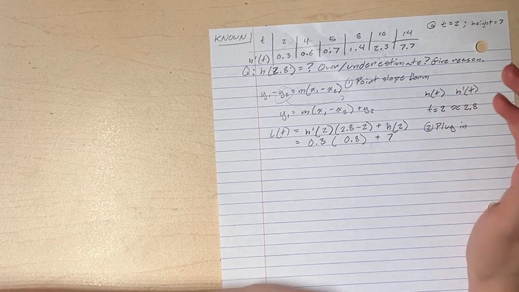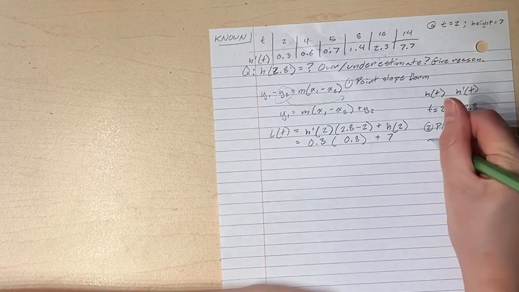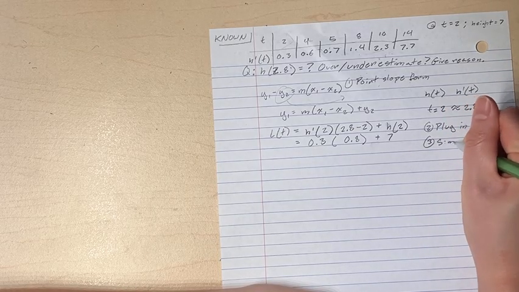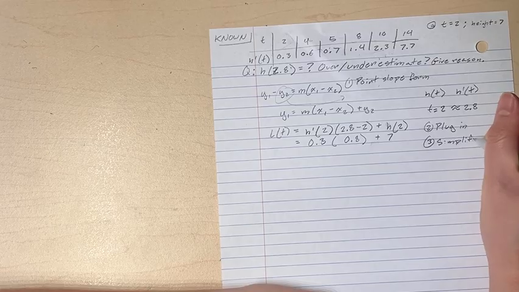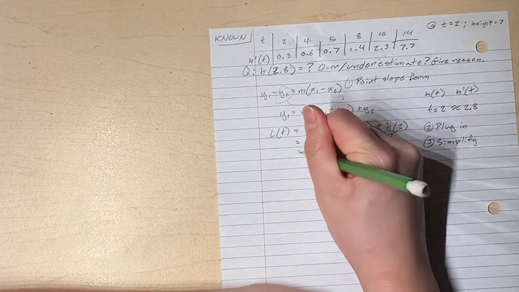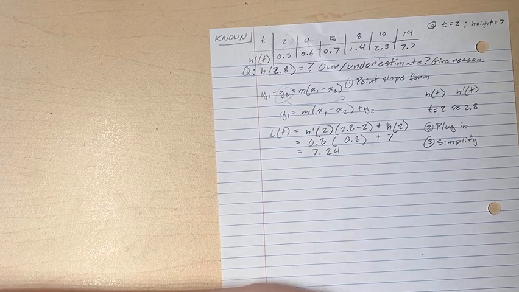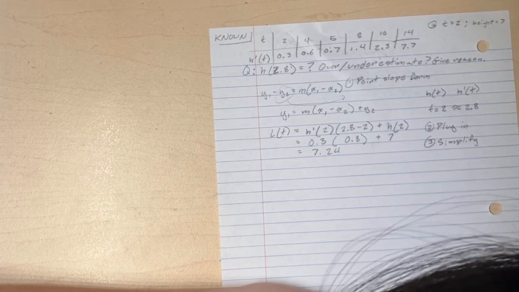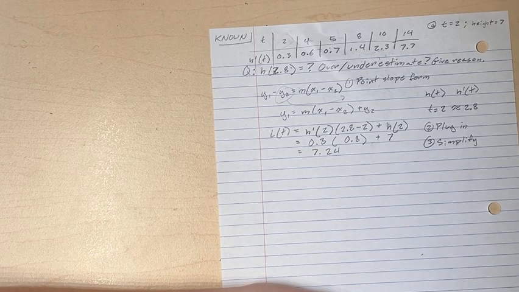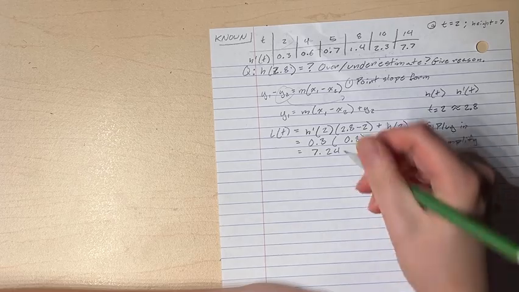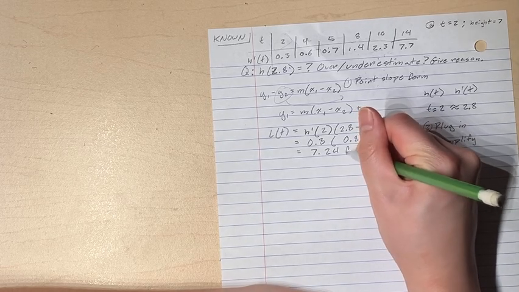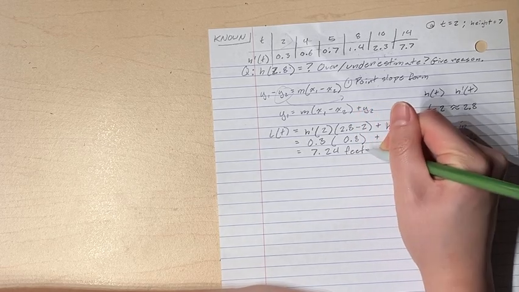Awesome. This looks like something we can solve. From here, we can simplify it, and I'm pretty sure that's just 7.24, but let me plug it in. Yeah, all right, cool. So that is our approximation, 7.24 feet.